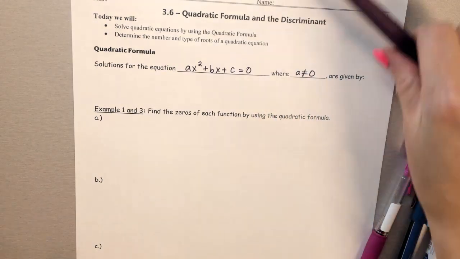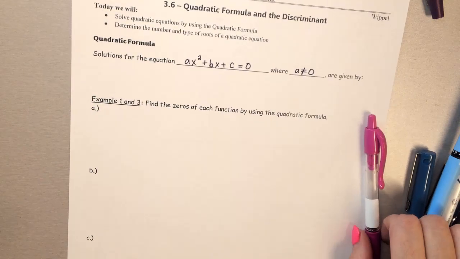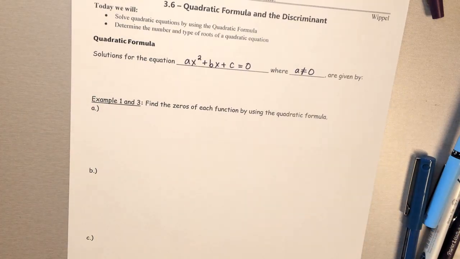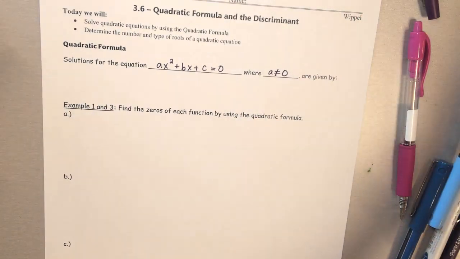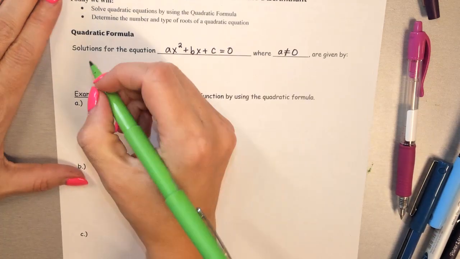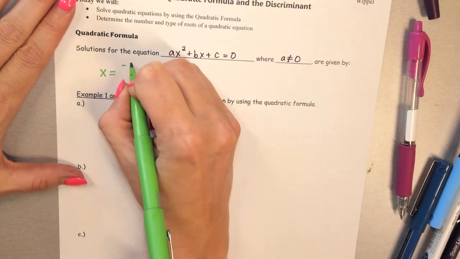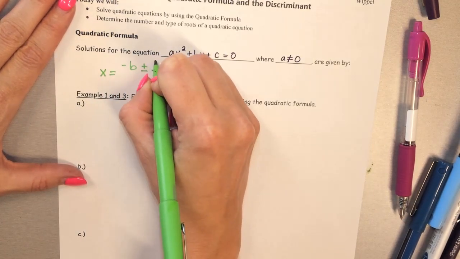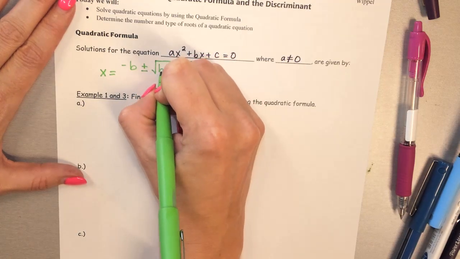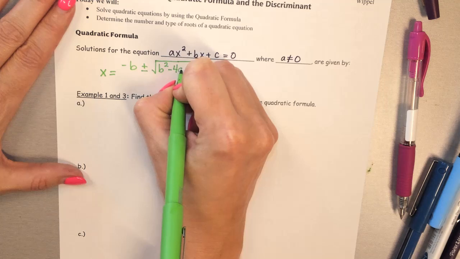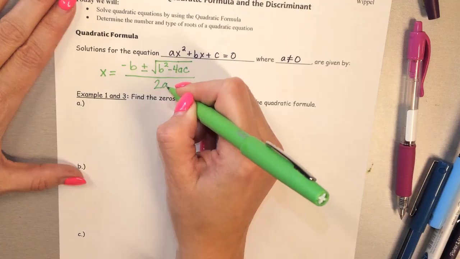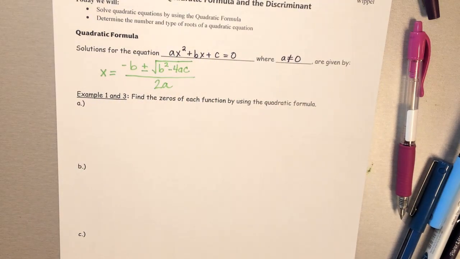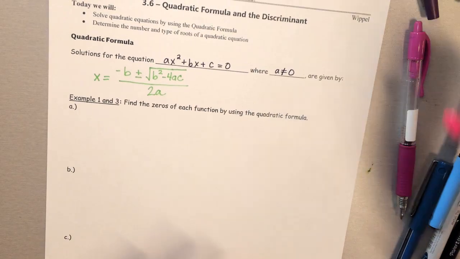So when you previously studied the quadratic formula, you likely used a calculator and you were finding decimal answers. Today, we are going to focus on finding those simplified answers, and that's something we're going to talk about very soon. So the quadratic formula is the opposite of b plus or minus the square root of b squared minus 4ac, and all of that is divided by 2a.